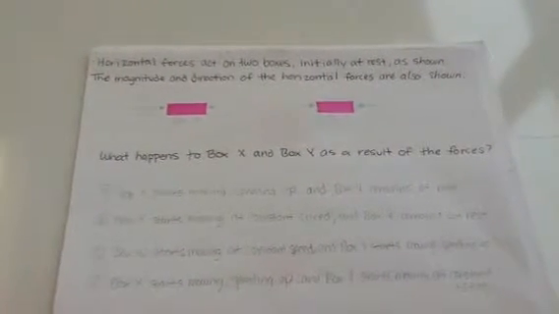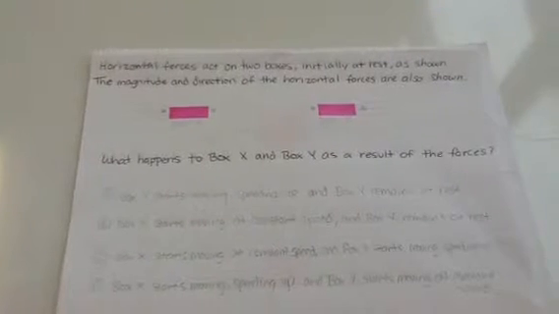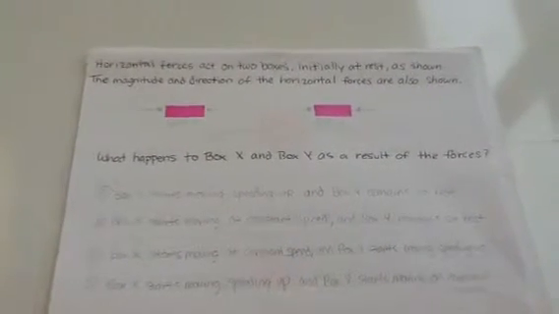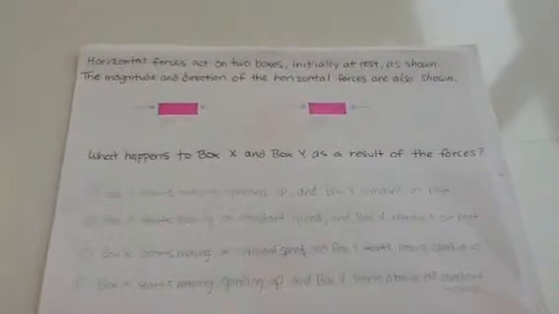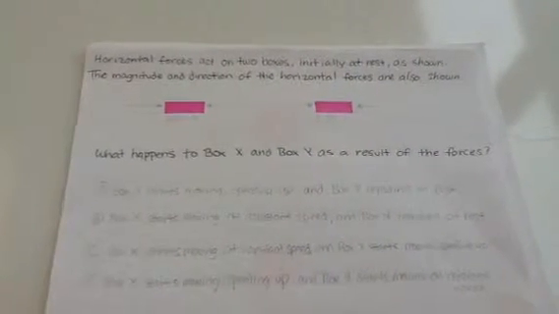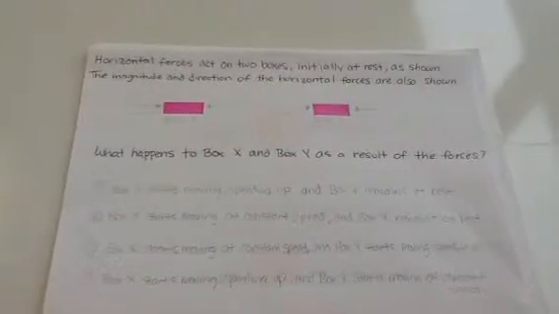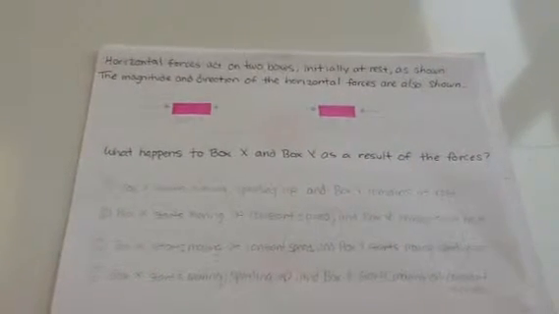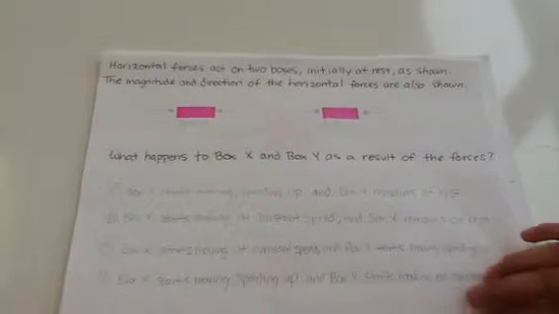forces. Is it A, box X starts moving, speeding up, and box Y remains at rest? Or is it B, box X starts moving at constant speed, and box Y remains at rest? Or is it C, box X starts moving at constant speed and box Y starts moving, speeding up? Or is it D, box X starts moving, speeding up, and box Y starts moving at constant speed?